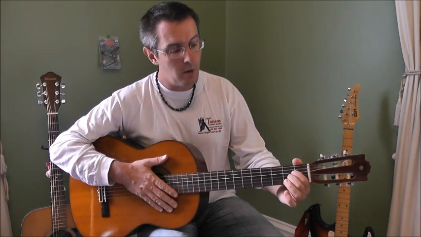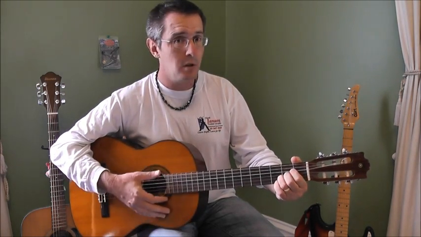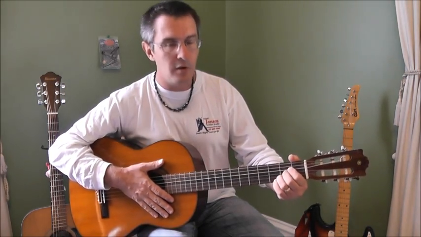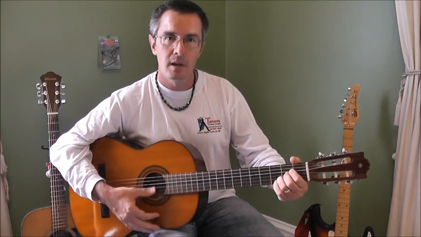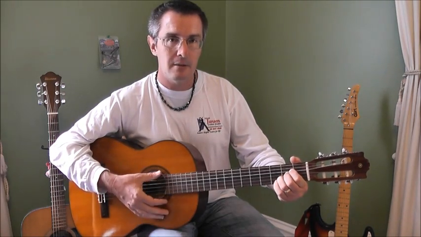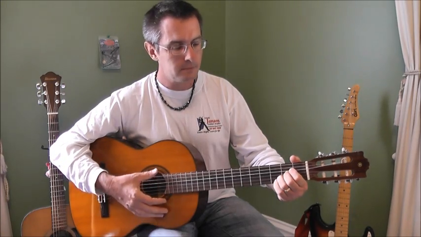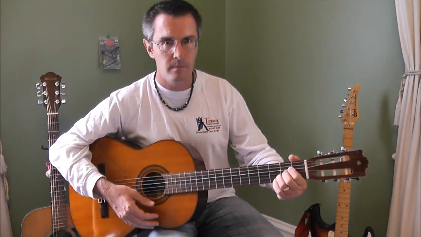So again, 4, 3, 2, strum. I also call this chord 3 in a row. It's the only chord that we learn that has those 3 fingers in a row like that on the guitar in this initial first phase of learning guitar, the A chord.